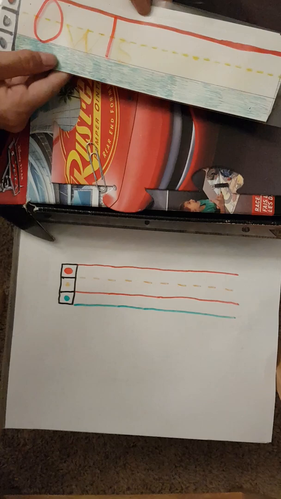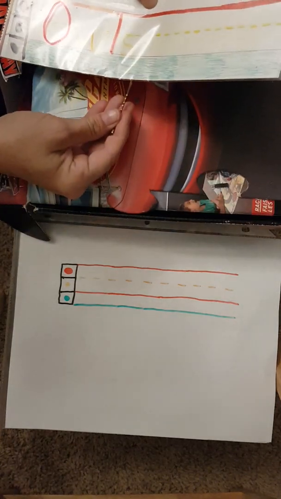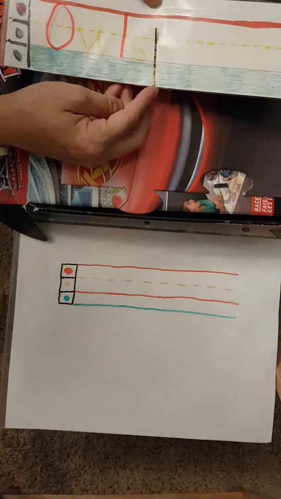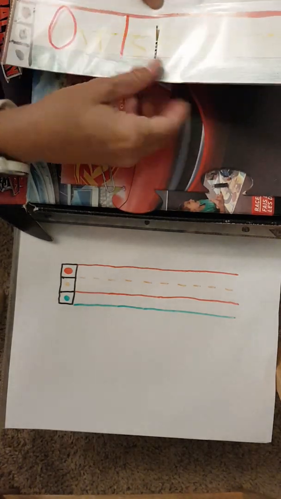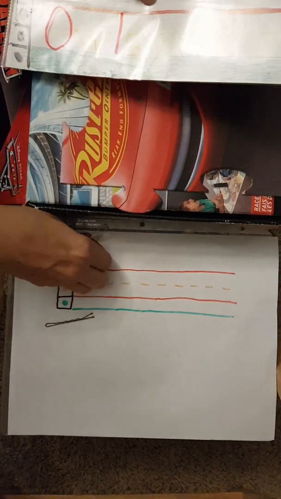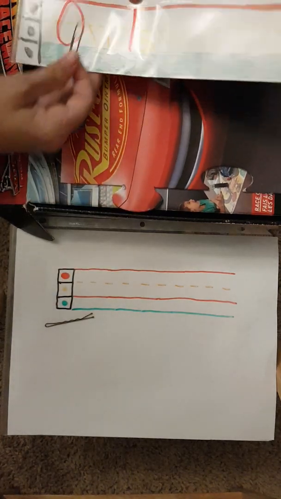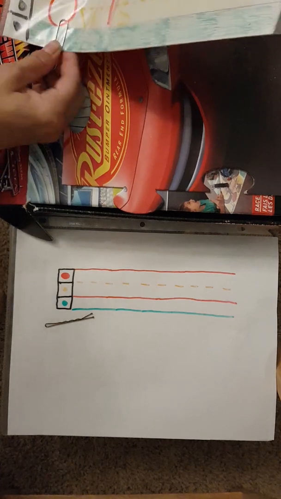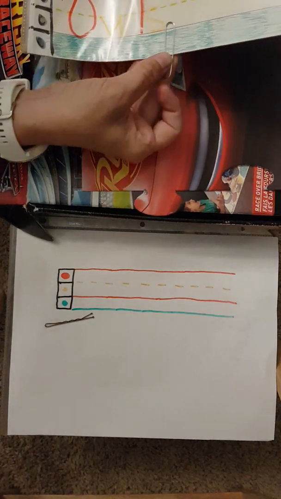Well, anyways, you could use something like a bobby clip or a paper clip, but bobby clips need to be a little bigger. But you can use something like this for the next word. Oh, here's my paper clip. So I had it slide here. Don't erase it.